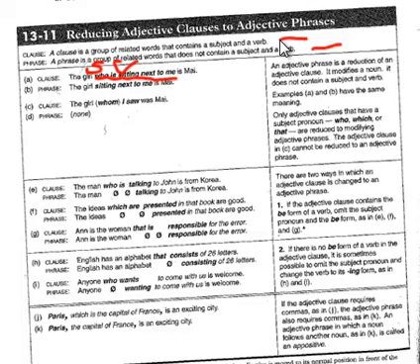Now, when we want to reduce this, all we have to do is take out the word who and the form of be, is. And now we have "the girl sitting next to me." Now, this is not a clause, it's a phrase, because it doesn't have a verb. It has the word sitting, but that's not a verb.